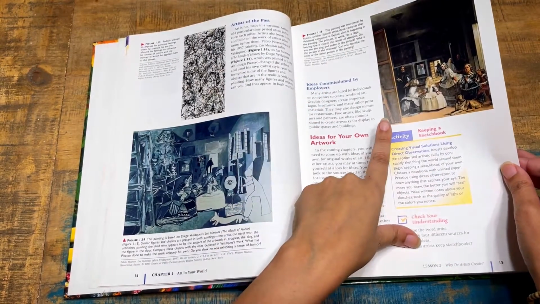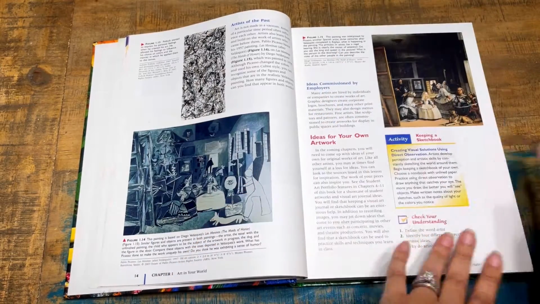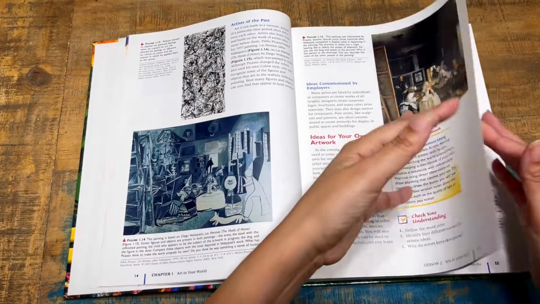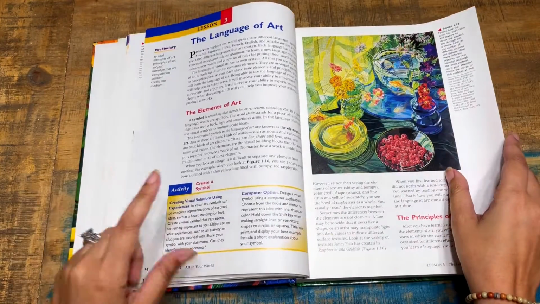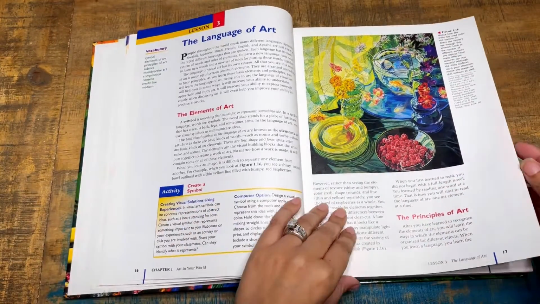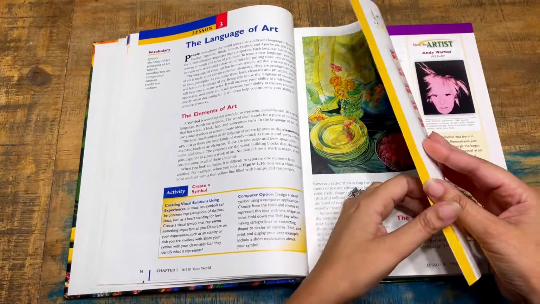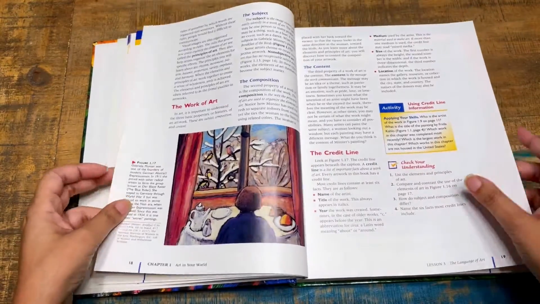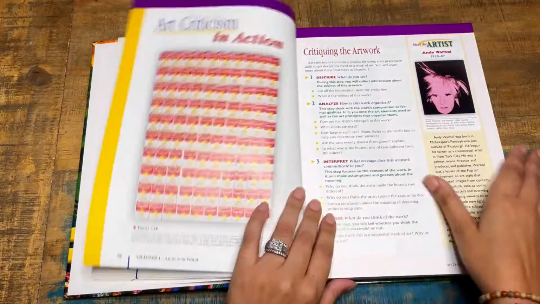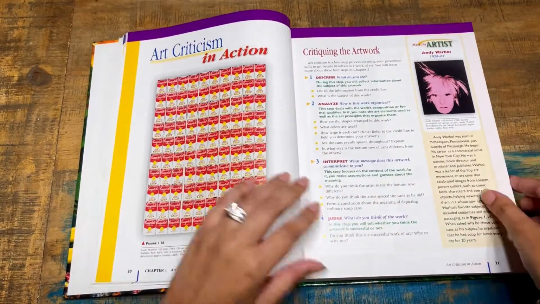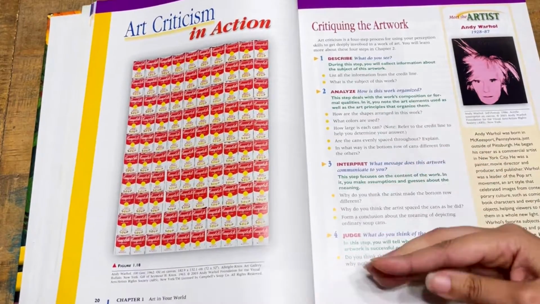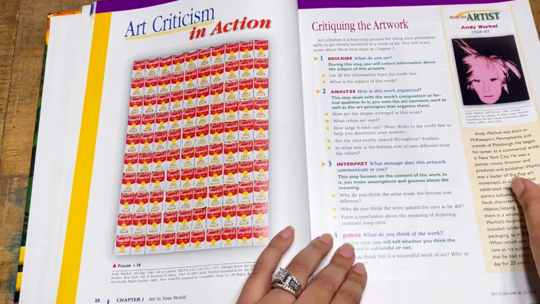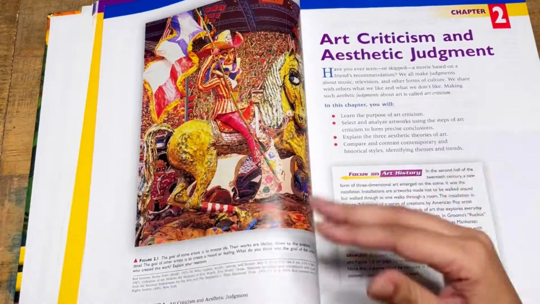Anyway, the activity here is keeping a sketchbook. I want to show you one of the activities more specifically further in, but I just wanted to show you that that is included in there. There are activities basically throughout each and every lesson, and some connections as well. You have here art criticism in action, critiquing artwork: describe, analyze, interpret, and judge. This is something they review also in middle school, but then they go on to practice it here.